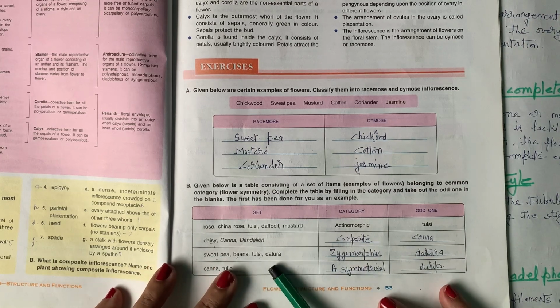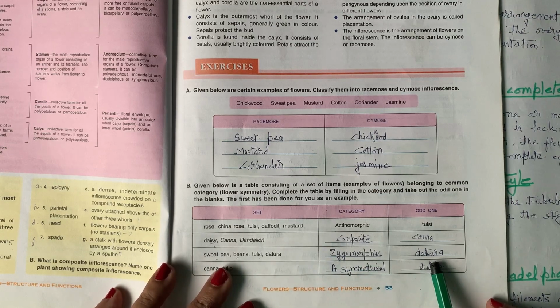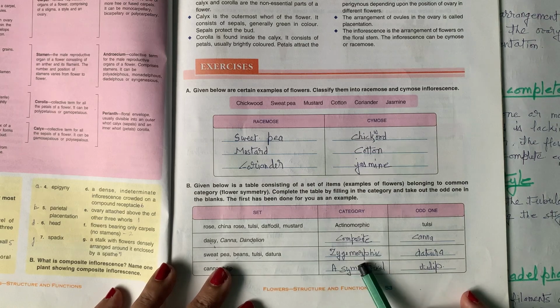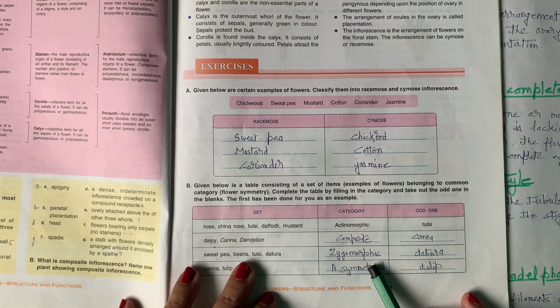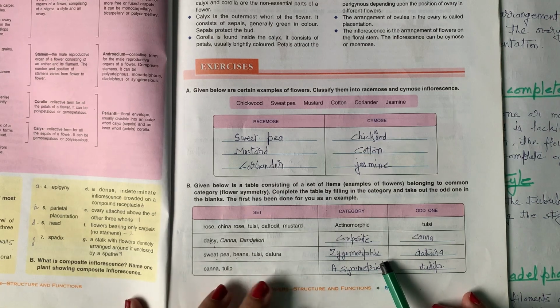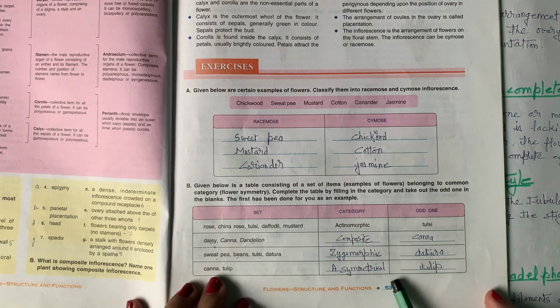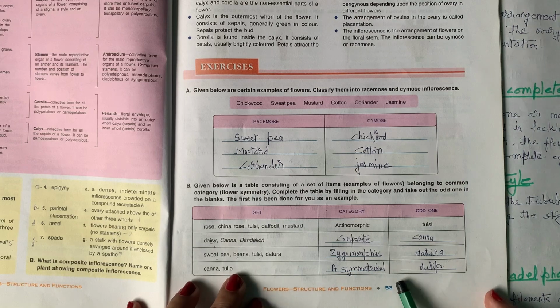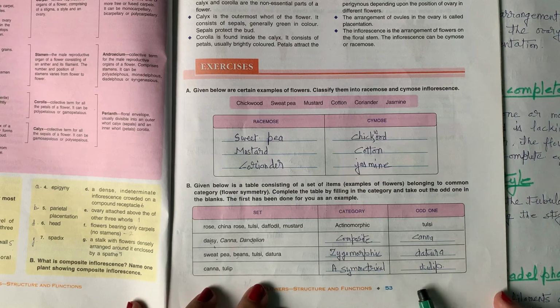Sweet pea, beans, tulsi and dhatura. Here dhatura is actinomorphic, whereas the rest are all zygomorphic. That is, sweet pea, beans and tulsi are zygomorphic, whereas dhatura comes under actinomorphic. Now the next one, canna and tulip. Canna is asymmetrical while tulip is not asymmetrical.